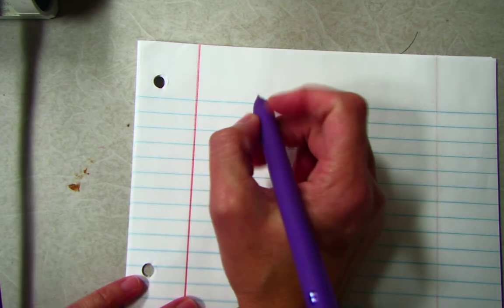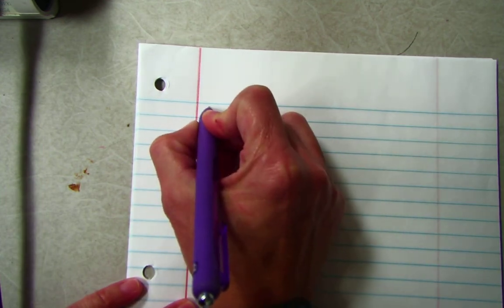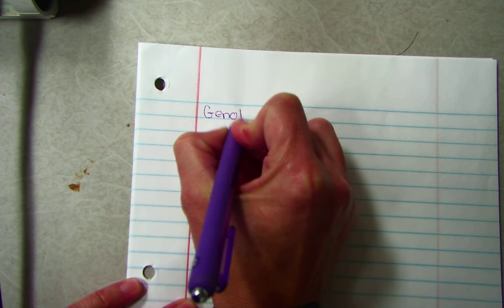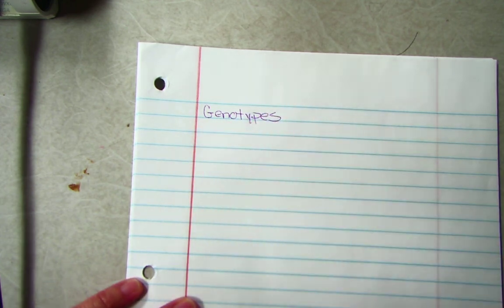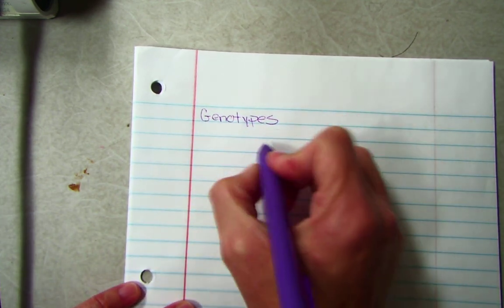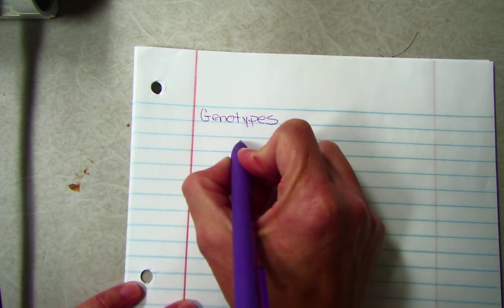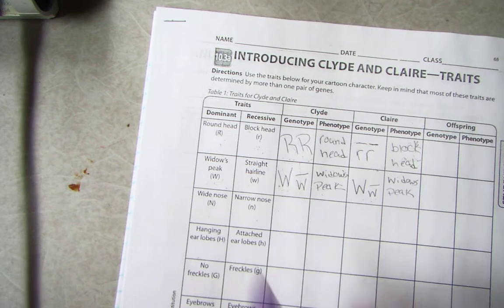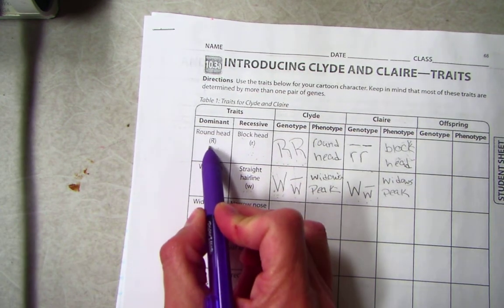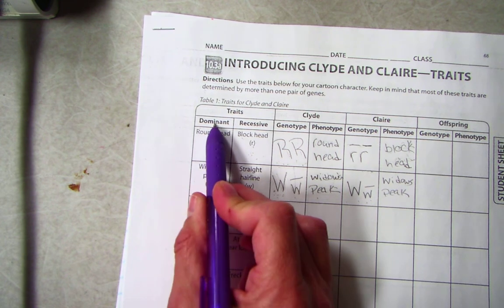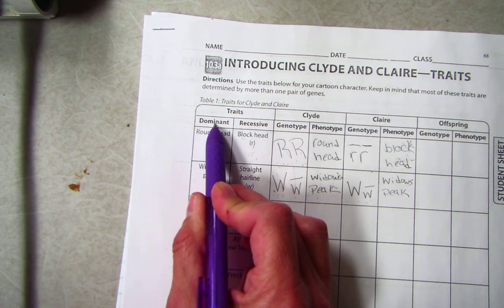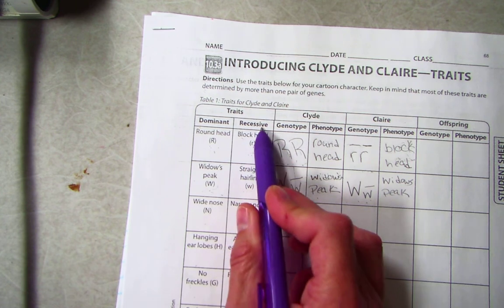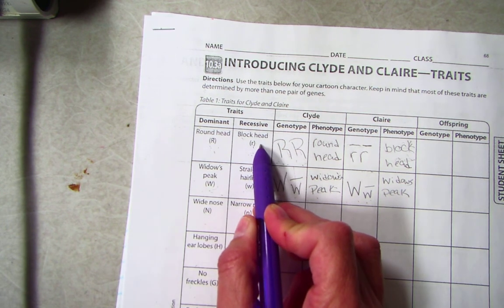I would like to go over some things with you about Punnett Squares. First of all, genotypes. Giving you examples of those would be using the letter combinations for a trait. So, for instance, here we've got round, and capital R is for the dominant trait, which is, like we said in the notes, the stronger one, and the lowercase is the recessive for a blockhead.